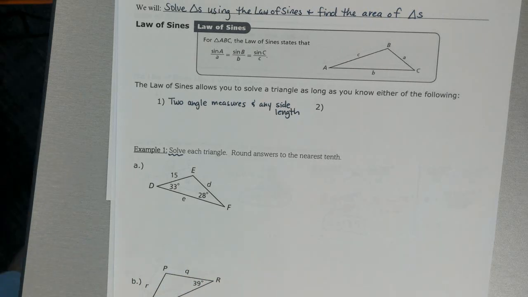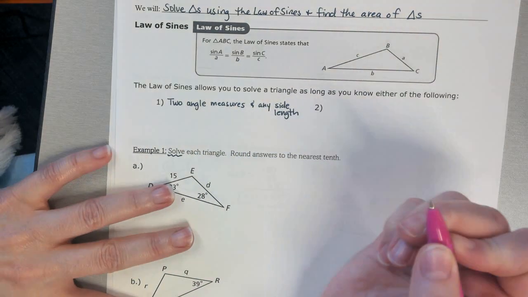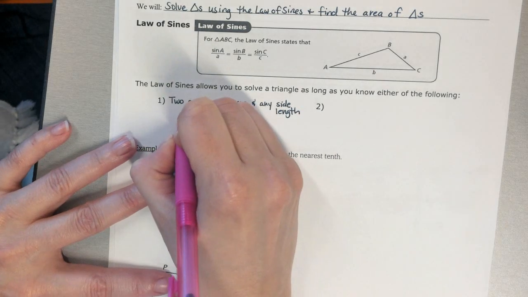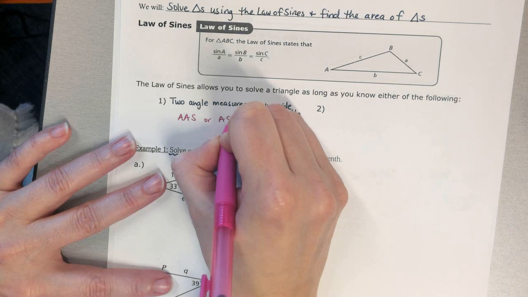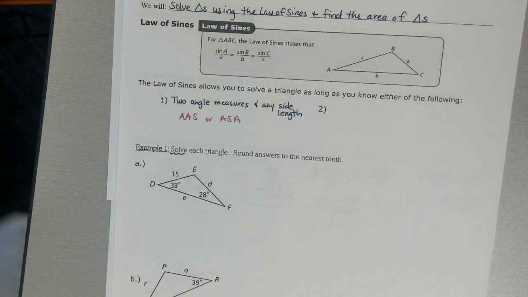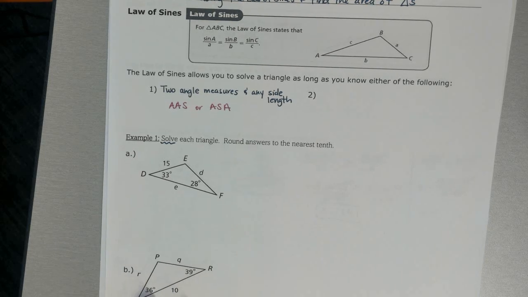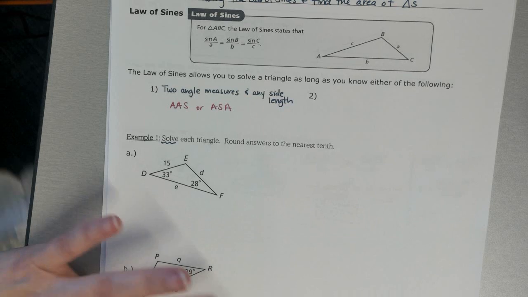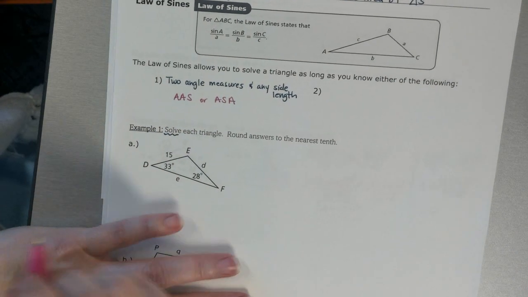If we think back to geometry, you could have an angle side angle situation. Do you guys remember those acronyms? Angle side angle? Remember seeing them? Okay, so these were similarity theorems that you used.